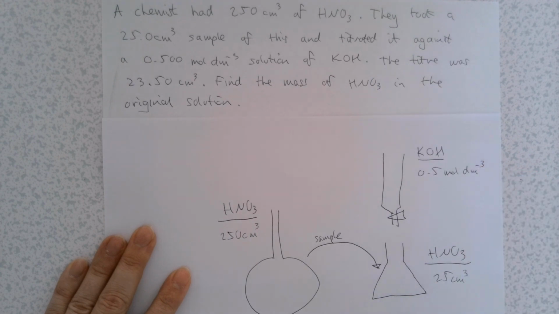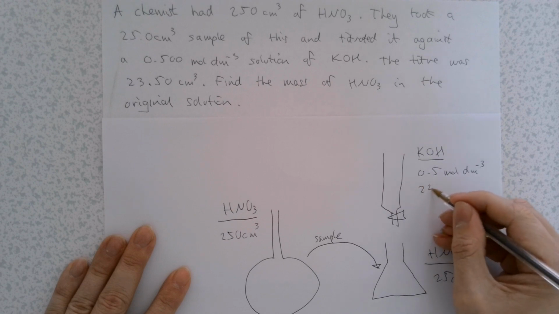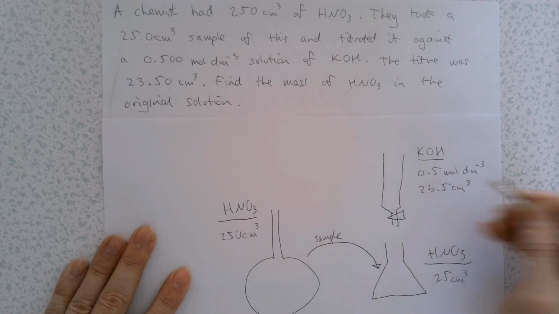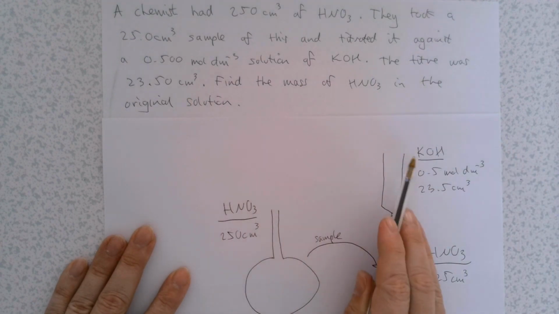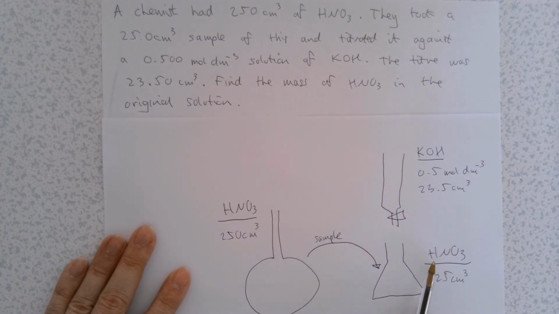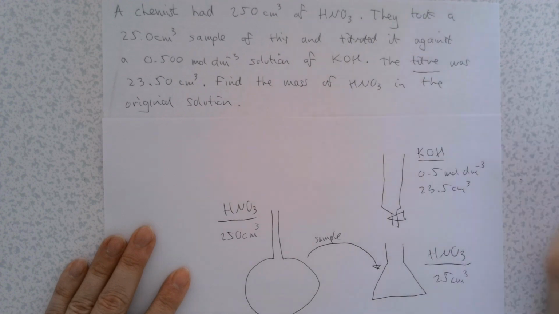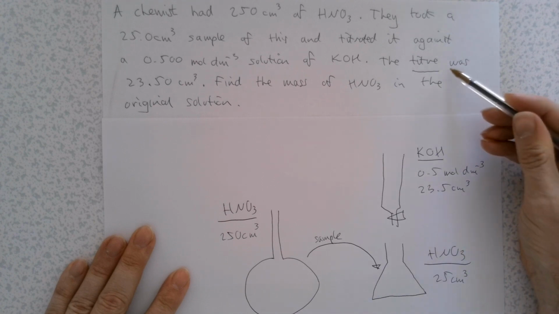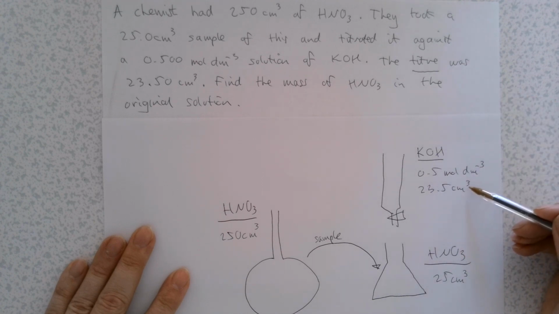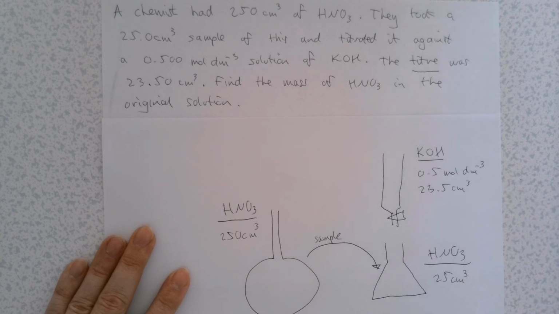And it says the titre was 23.5 centimetres cubed. Again, if you're not sure what the titre is referring to, is this the volume of the potassium hydroxide or of the nitric acid? Well, there's two clues there. The lesser clue is that we already know the volume of the nitric acid. But the bigger clue, and the thing to remember, is that the meaning of the word titre is the volume that was used from the burette. So the titre is always the volume of the thing in the burette. That's something to definitely remember.